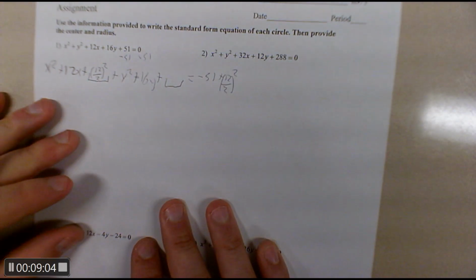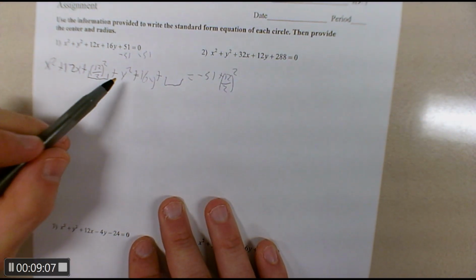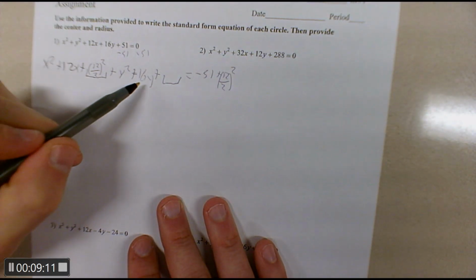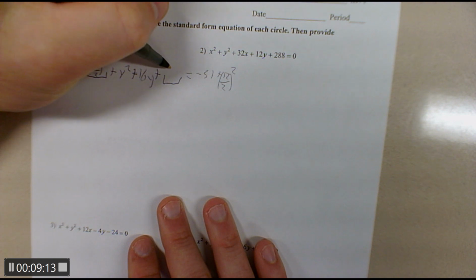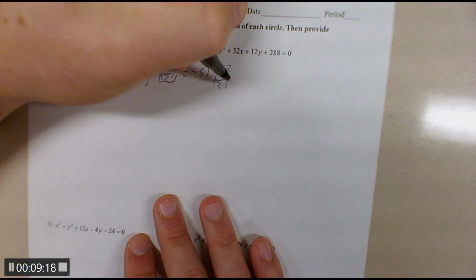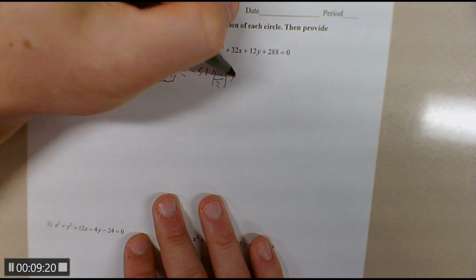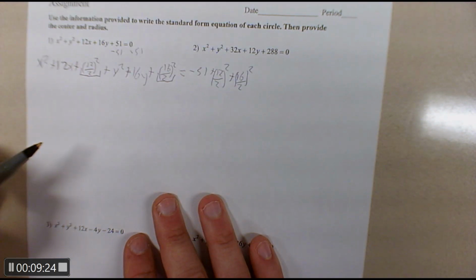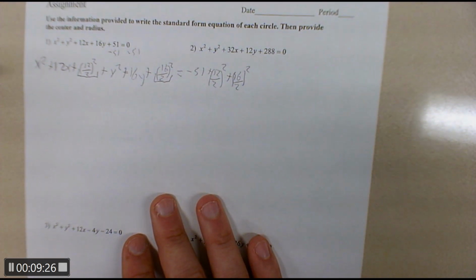We're running out of room. I'll figure that out in a little bit. Okay? Now I'm going to do it to the y value as well. So the magic number is going to be 16 over 2 squared. If I do it to the left, I've got to do it to the right. Okay? And then from there, it's just about factoring and simplifying.